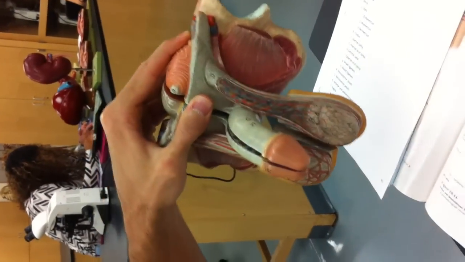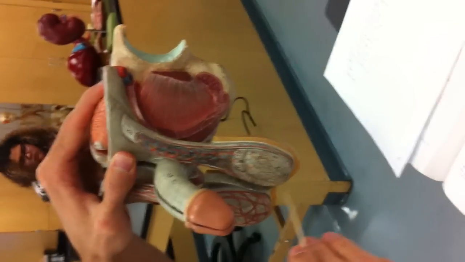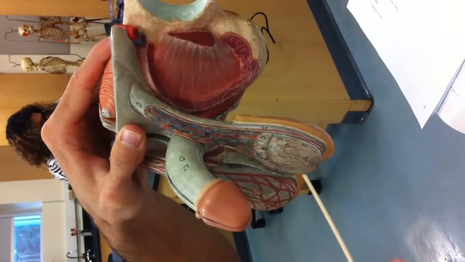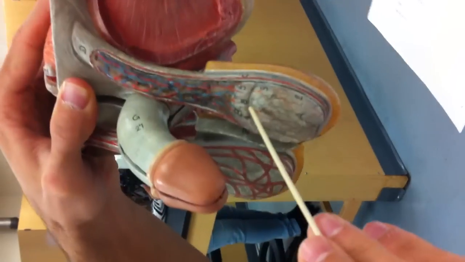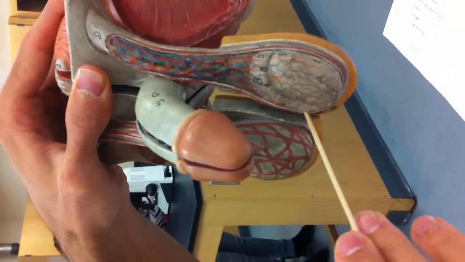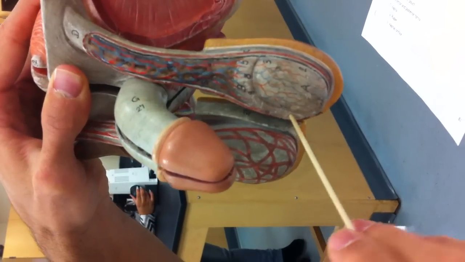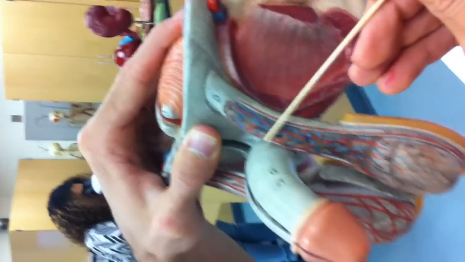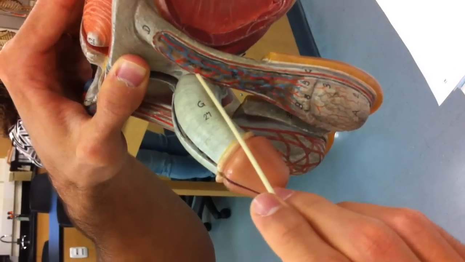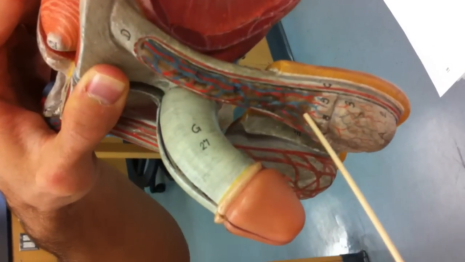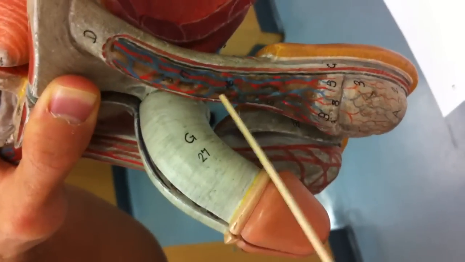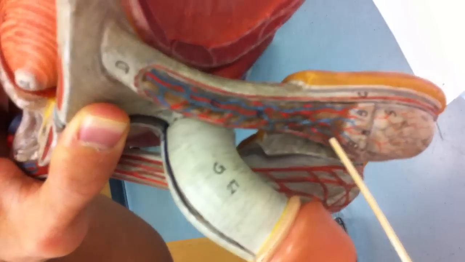Alright, so we have the scrotum here, the testes, the epididymis, which has three parts: the head of the epididymis, the body, and the tail of the epididymis. The spermatic cord is this whole region, and in the spermatic cord you have testicular arteries, the red vessels running down, and the pampiniform plexus, which are all of the blue vessels running down.